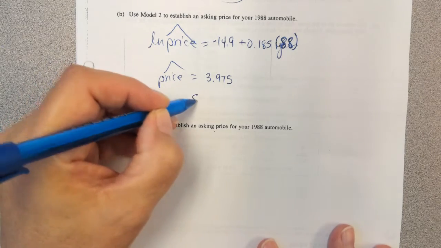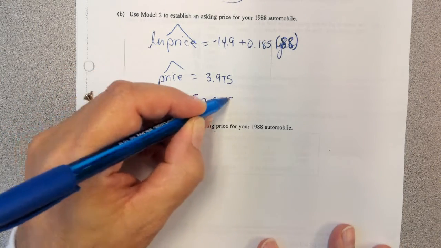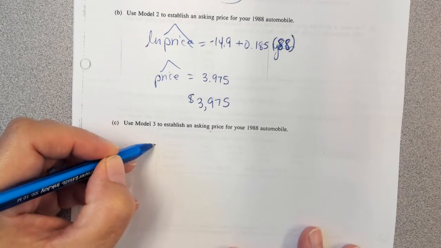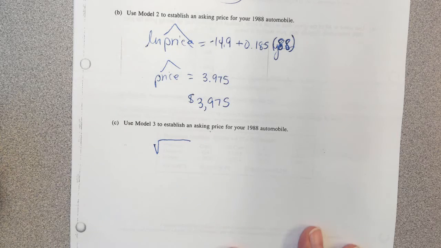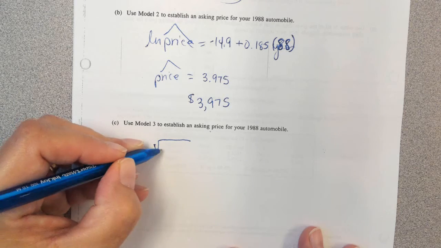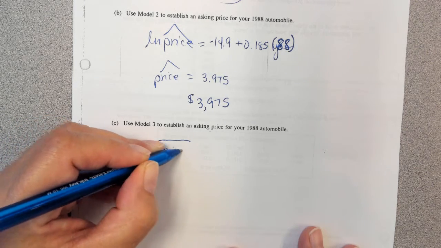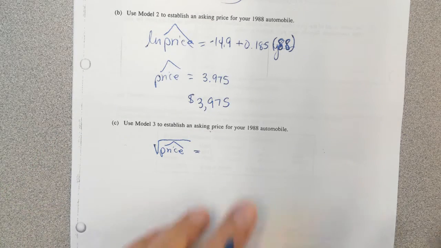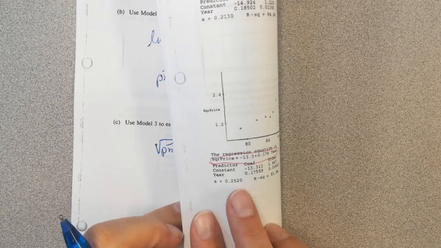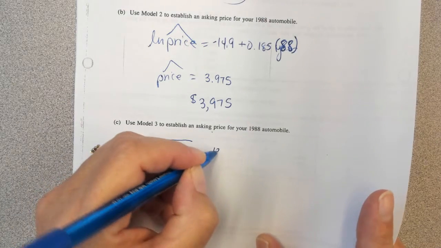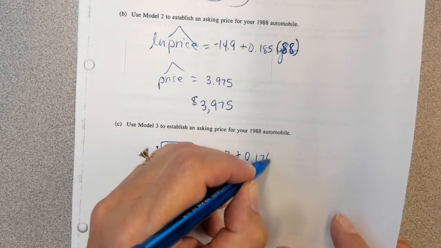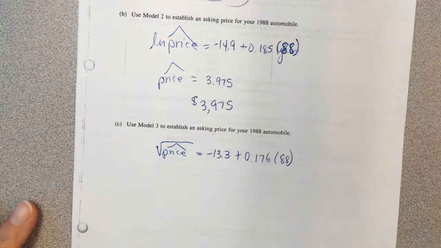Okay, and so this is $3,975. Okay, and the last one was the square root. Now you can either do SQR if you want to. I'm going to do square root with a symbol because I think that's faster. But you can make it look any way you want to. Price hat equals, let's go get that number, negative 13.3 plus 0.176 times the year is 88.